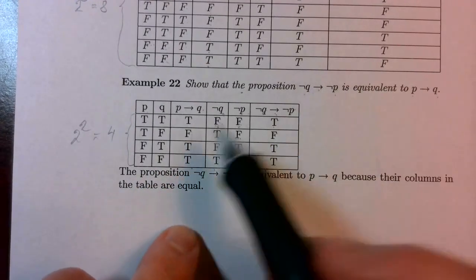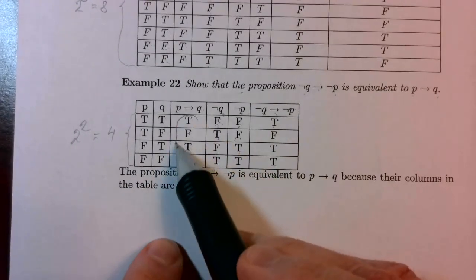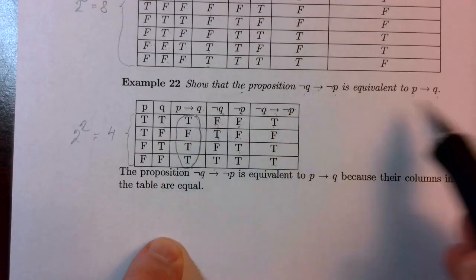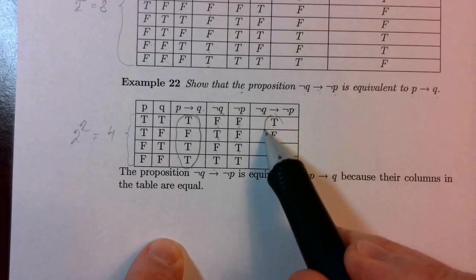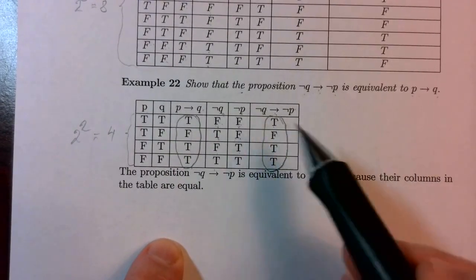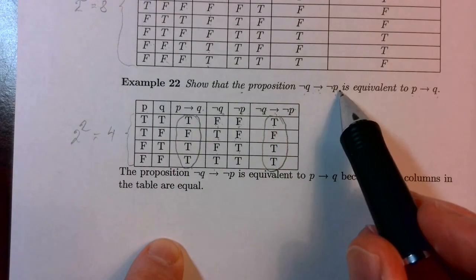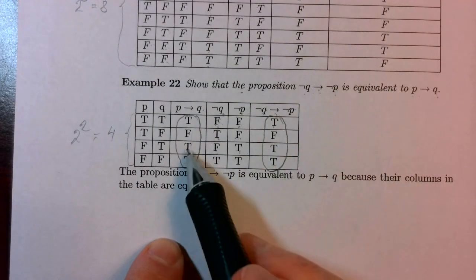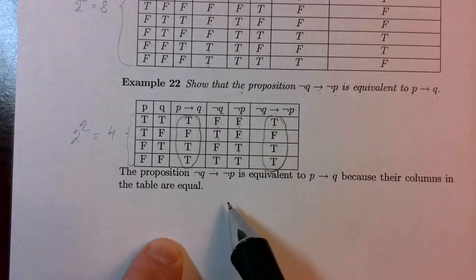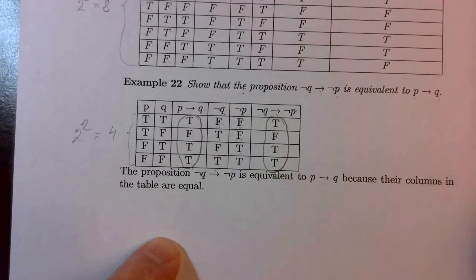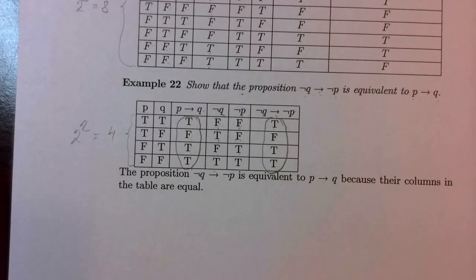And then we compare the columns. This column, the column of the conditional proposition, and the column of the contrapositive proposition, they coincide, they are the same. That's why the contrapositive is equivalent to the conditional proposition.